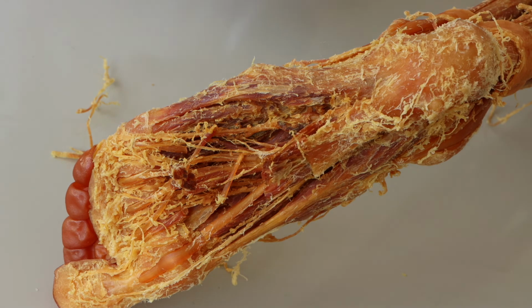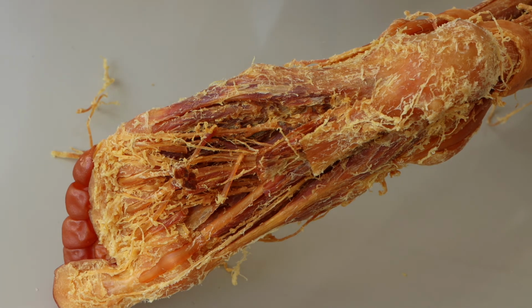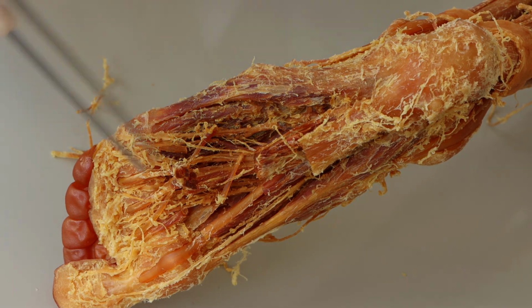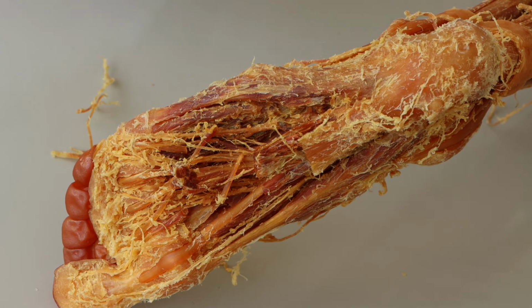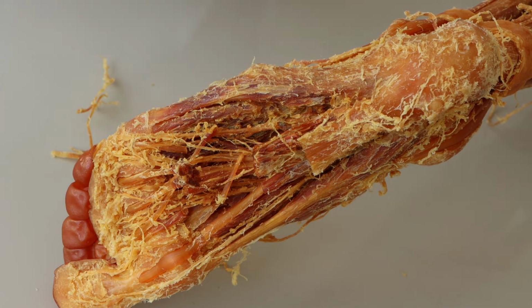Then, of course, like the muscles that we had in the hand region, we have interosseous muscles, of course the dorsal interosseous muscles, which are 4, and their function is the abduction of the finger according to the axis of the, be careful, according to the axis of the second finger.